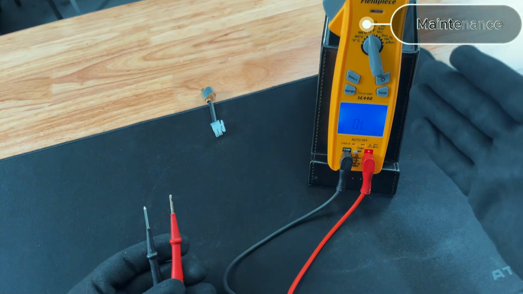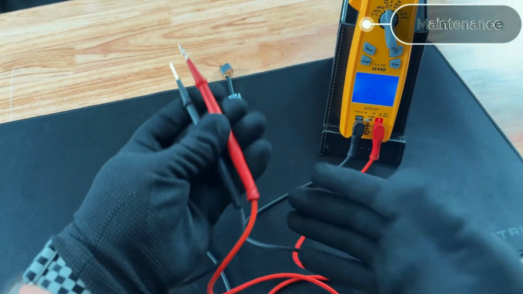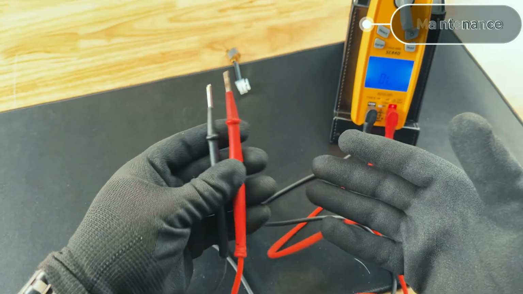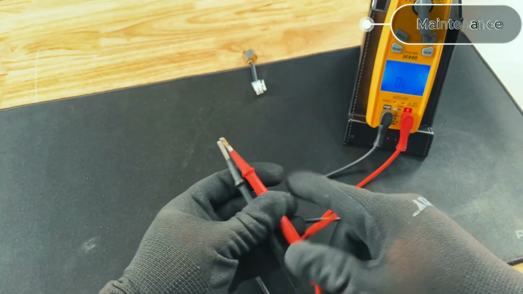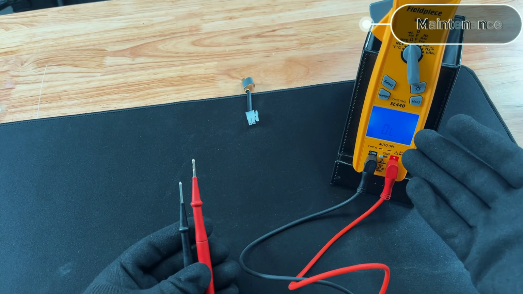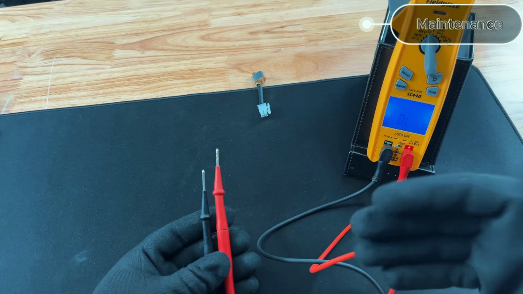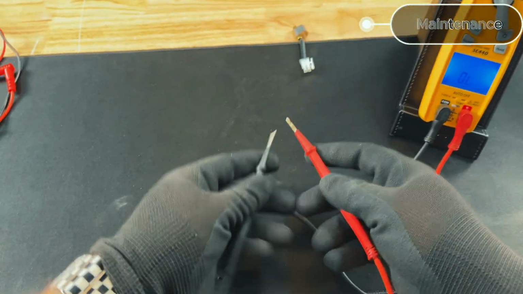And what you want to do is set your meter to ohms and check the resistance of your wiring and your leads to make sure that you're good. You should read 0.4 or lower, and you should also be able to get your continuity beep. So let's check these out. All right, so let's put them together here.